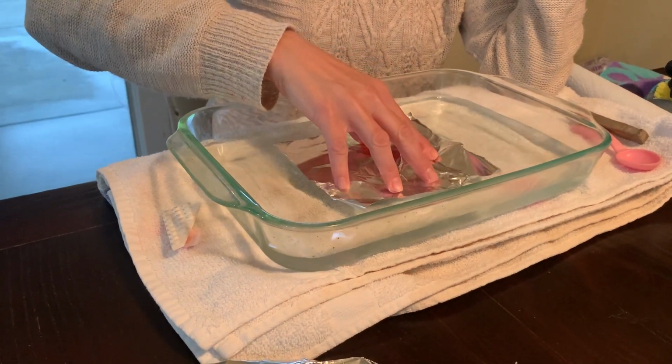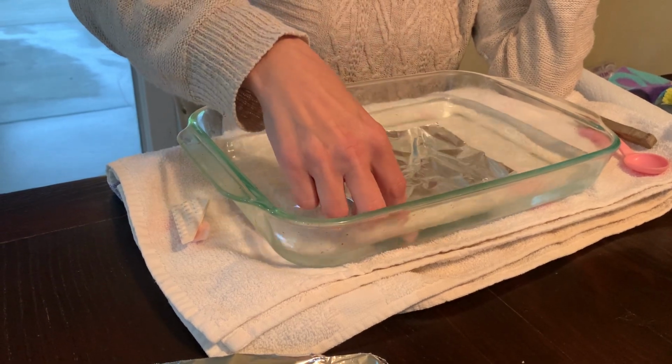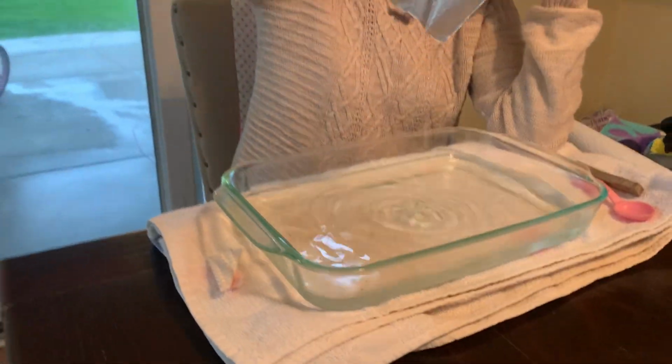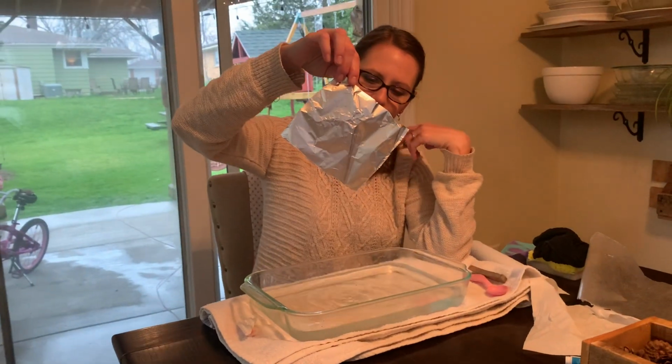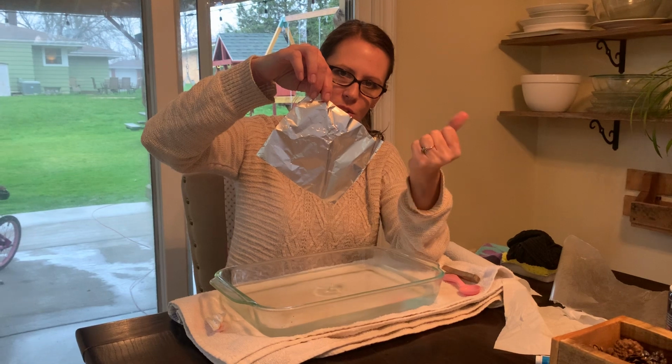All right, I'm gonna kind of push it down and make it all wet. Now I'm gonna pull it off. Let's see what happens. See how that water just kind of drips off of it? Should I try and crinkle it up and see if the water squeezes out?